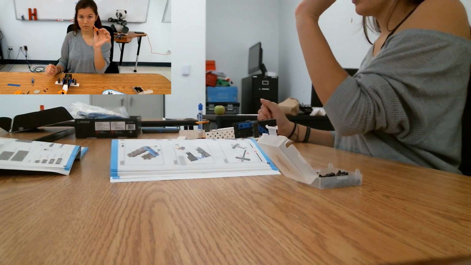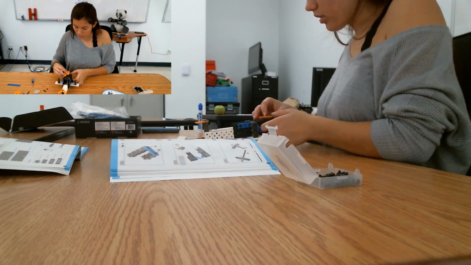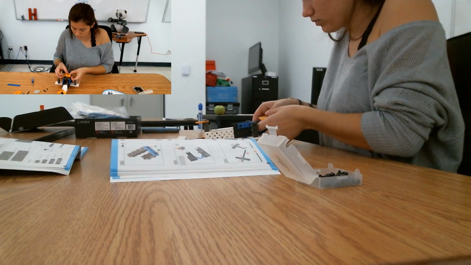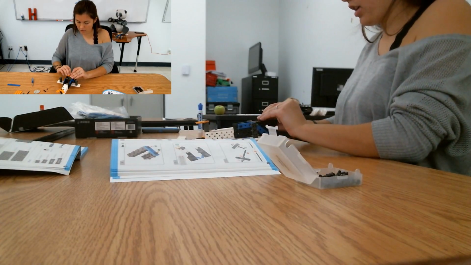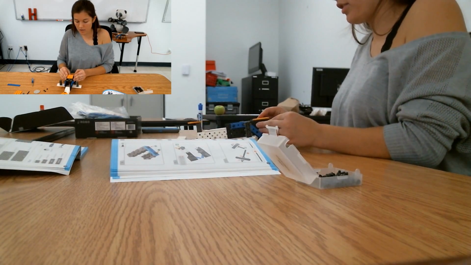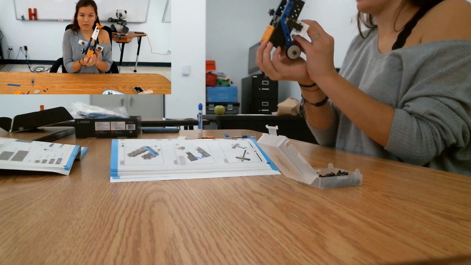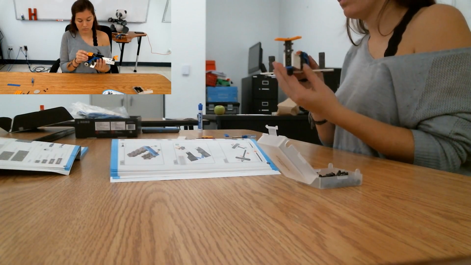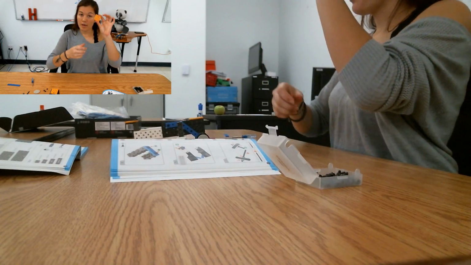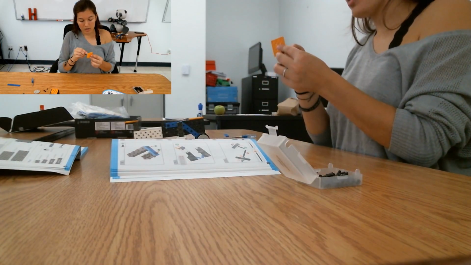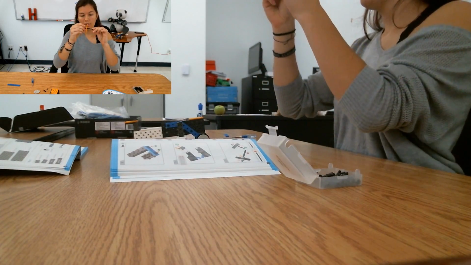Next, your little 3x3 frame will go on the end of your airplane, or the front end of your airplane. So it'll look like this. Okay. Then you're going to take your other 3x3 frame and a long shaft, and you're going to stick it through the middle one.